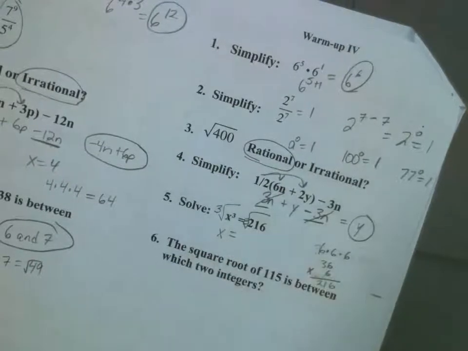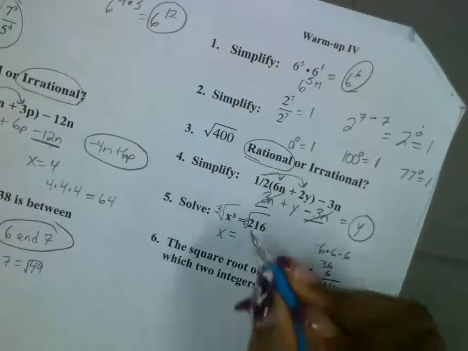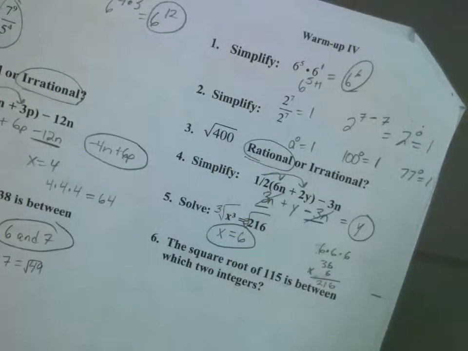What's the cube root of 216? That means what number can be multiplied times itself 3 times to give us 216? Yes, 6. Questions? All right, the last one, number 6.